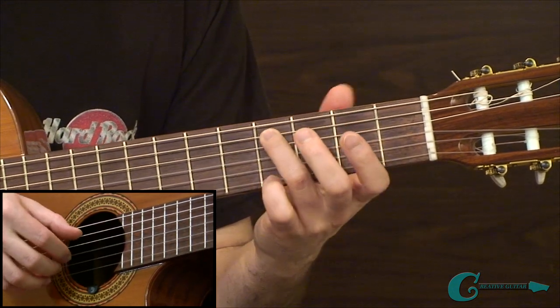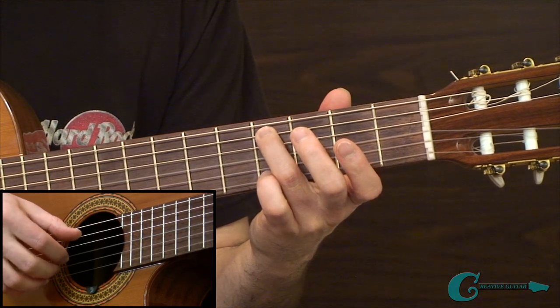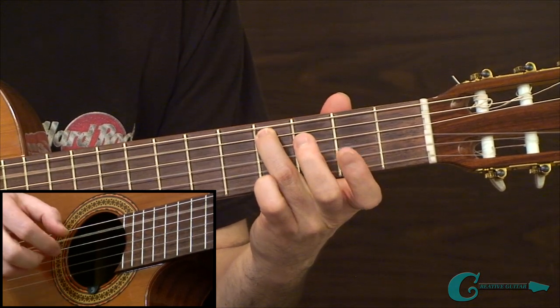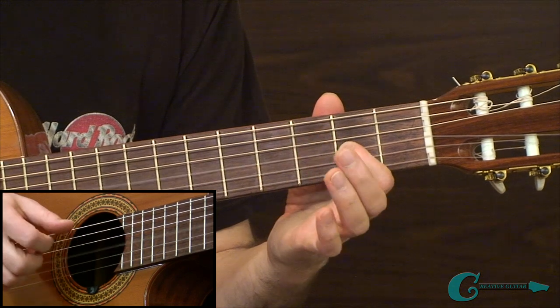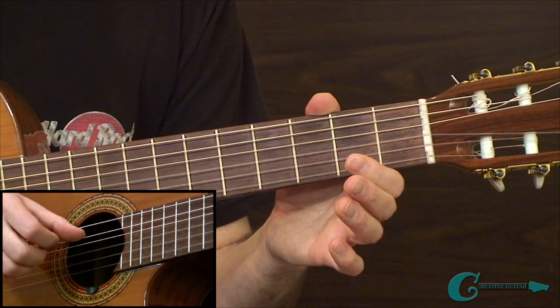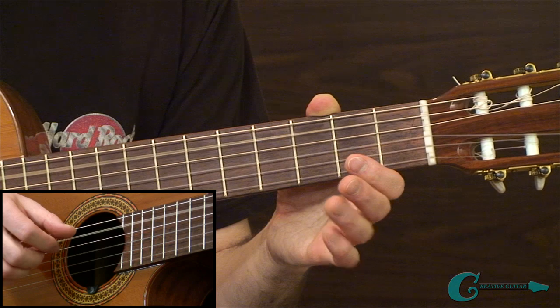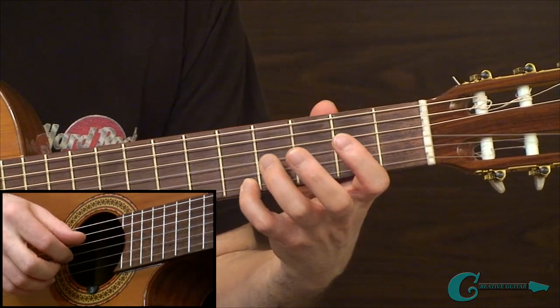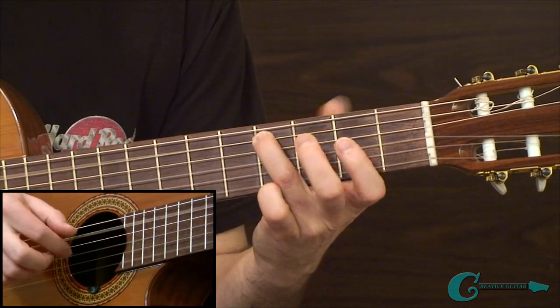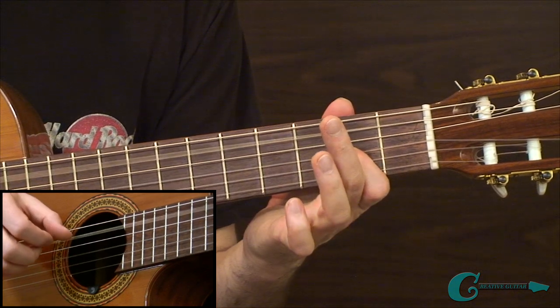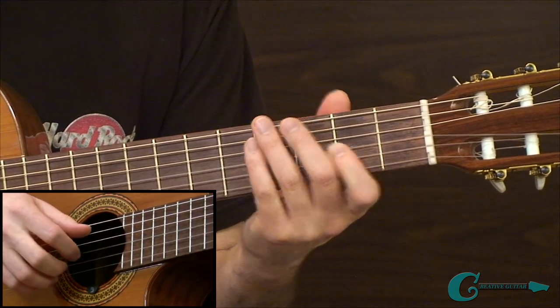Then what we're going to do is grab this C sharp down lower on the 5th string with an open 1st. And then we're going to grab an A with the index finger and then do a lower register A. So altogether, that measure. Alright, some nice A major sounds there.